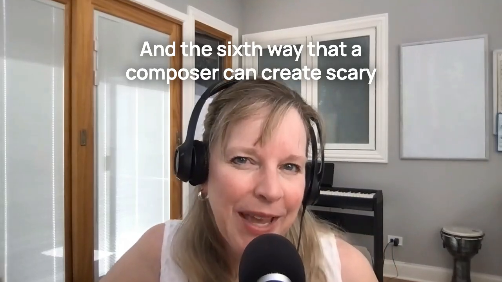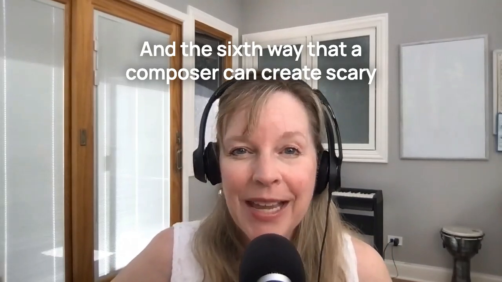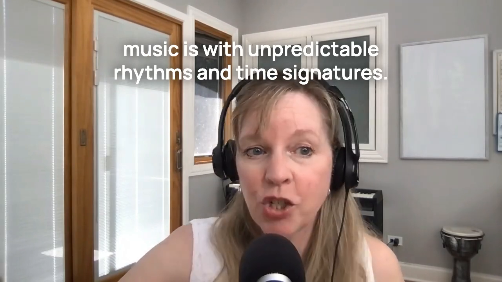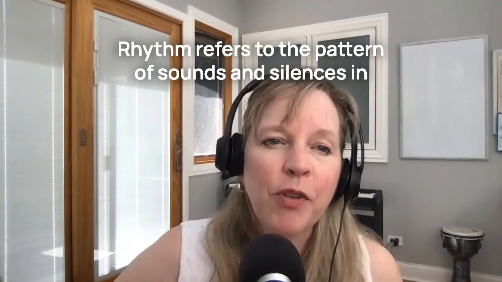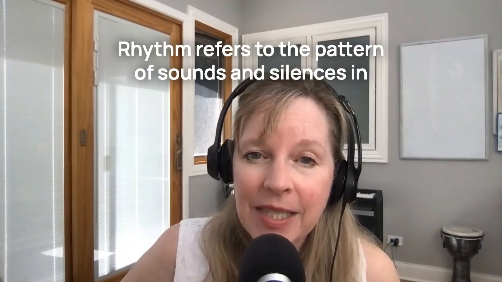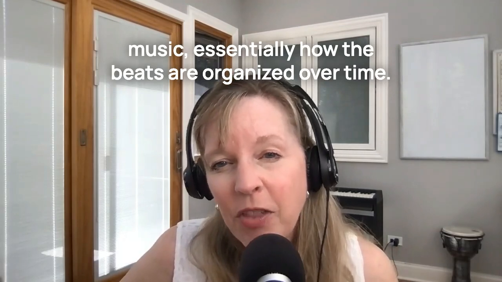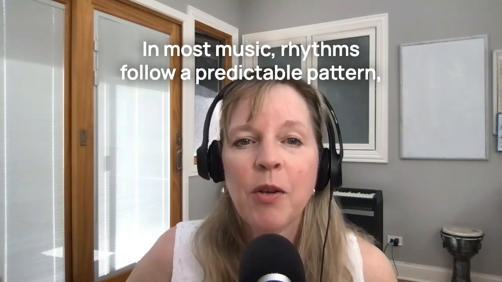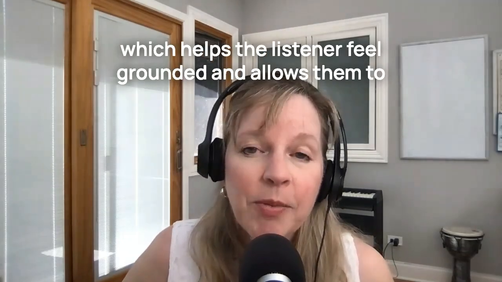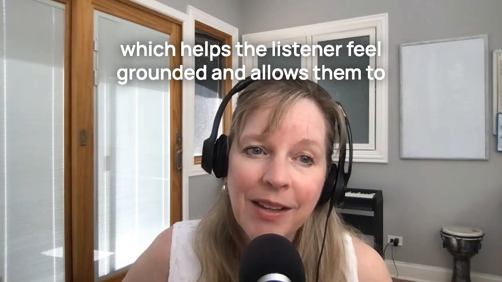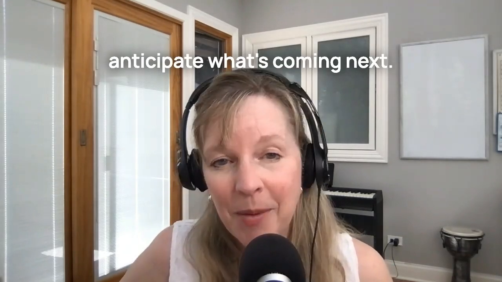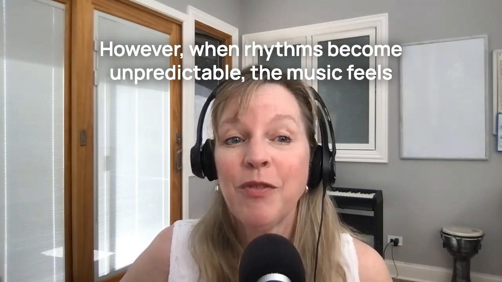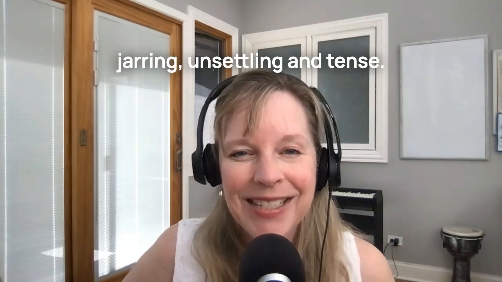And the sixth way that a composer can create scary music is with unpredictable rhythms and time signatures. Rhythm refers to the pattern of sounds and silences in music, essentially how the beats are organized over time. In most music, rhythms follow a predictable pattern, which helps the listener feel grounded and allows them to anticipate what's coming next. However, when rhythms become unpredictable, the music feels jarring, unsettling, and tense.